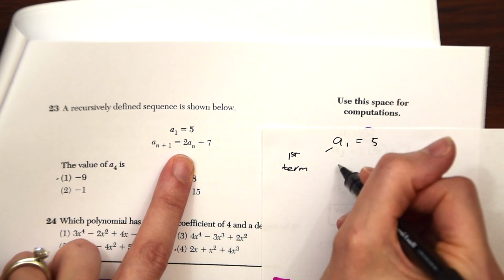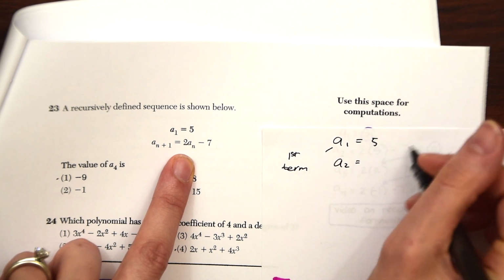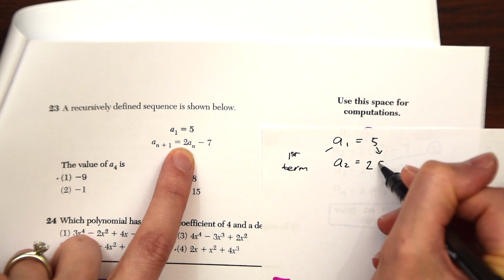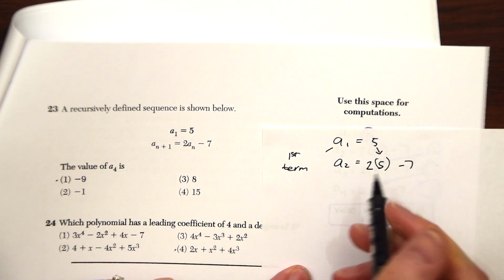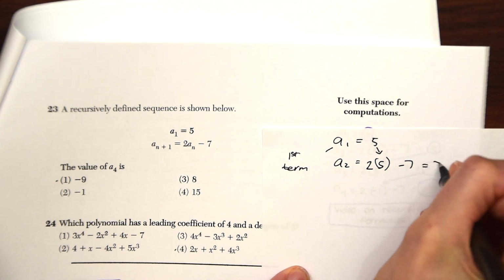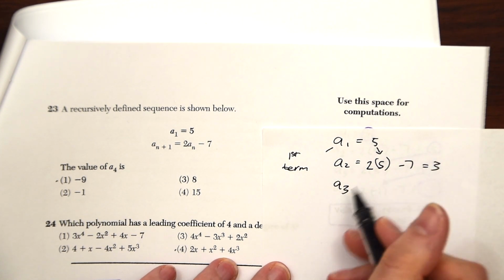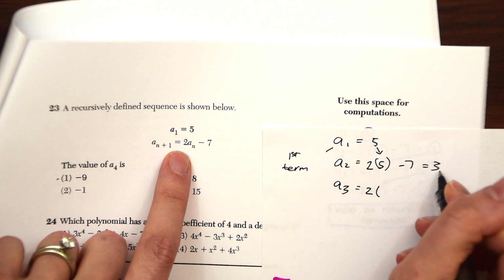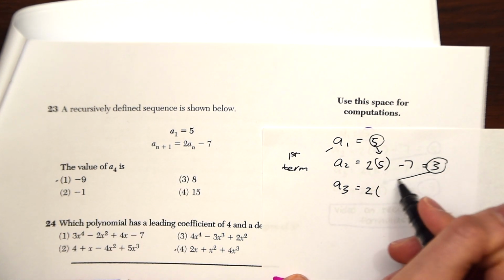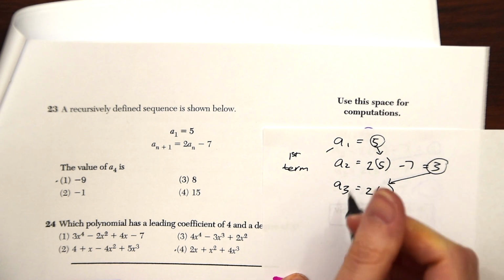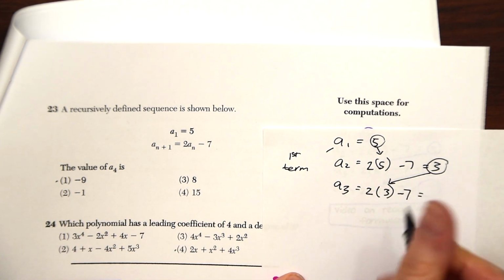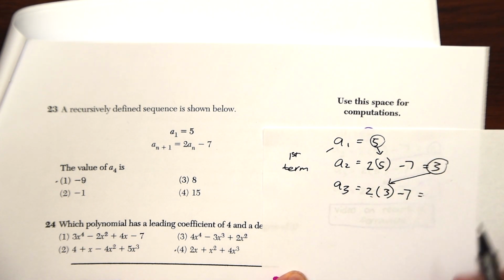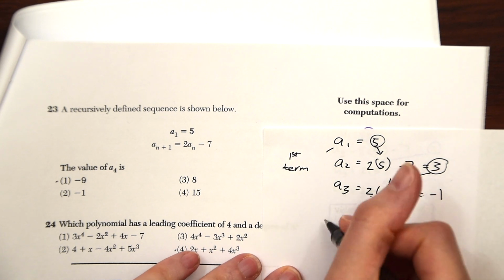And what we're going to do is just plug in this 5. So we have 2. So it says a sub n, but we're going to plug in 5, this value that we had before, minus 7. So when we do that, we get 10 minus 7, which equals 3. And now on to the next term, the third term. We're going to write out 2, the formula they gave us. And now we're going to plug in 3, the last term that we just found, minus 7. So we're just following along with this pattern and plugging in the previous term value that we get. So 6 minus 7 is going to be negative 1.